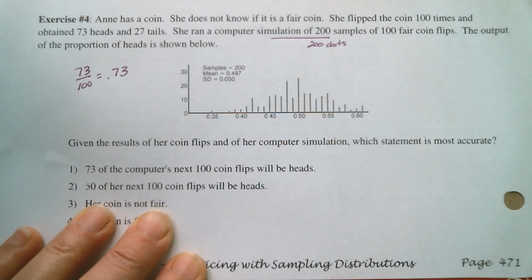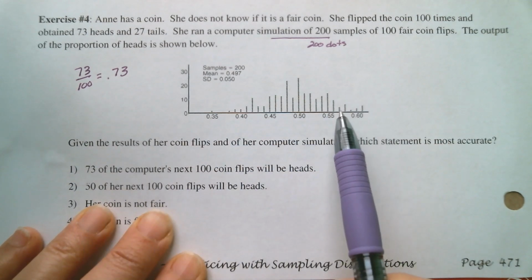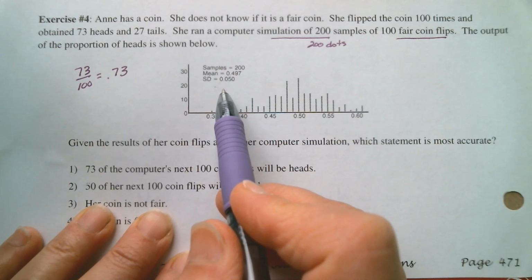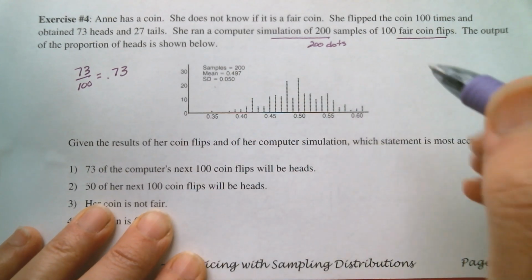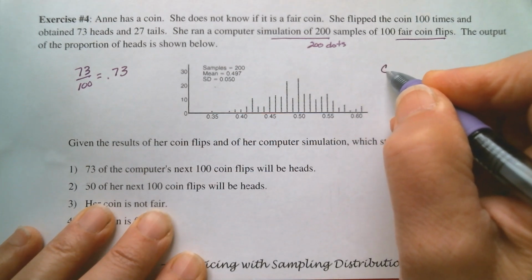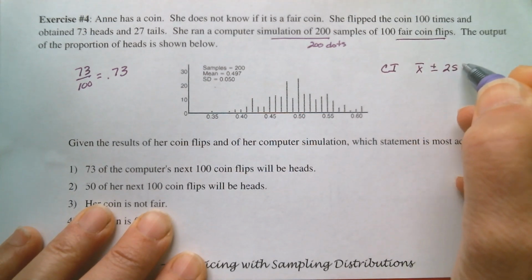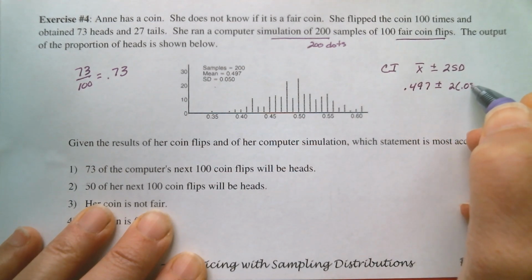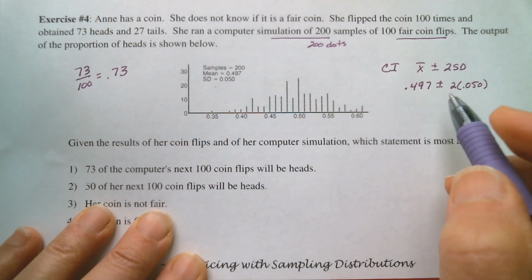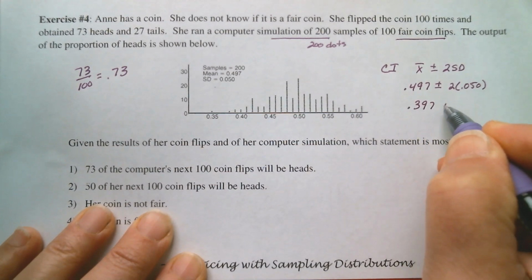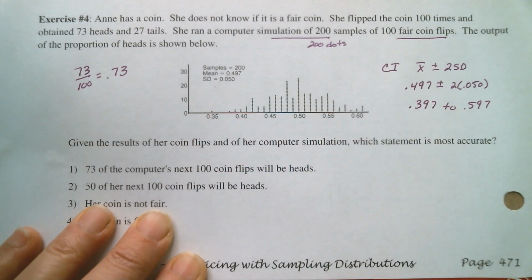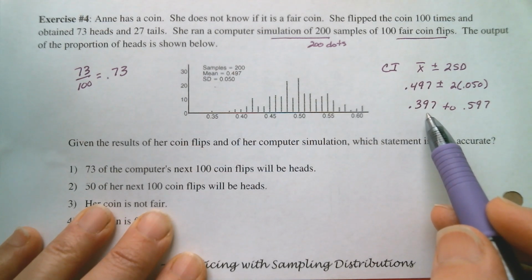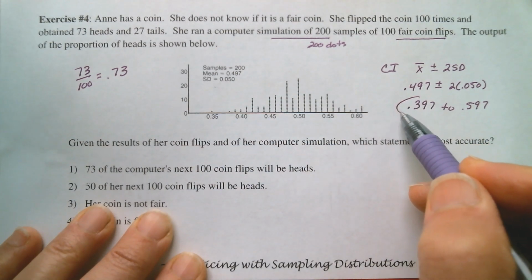Okay, so for her coin flip, her proportion of heads was 0.73. Now with the simulation for a fair coin flip, we have a mean and standard deviation given to us, so let's calculate the confidence interval. Our confidence interval is the mean plus or minus 2 times the standard deviation. So a mean of 0.497 plus or minus 2 times 0.050 is 0.397 to 0.597. So we are 95% confident that a fair coin flip would have a proportion of heads in this interval.